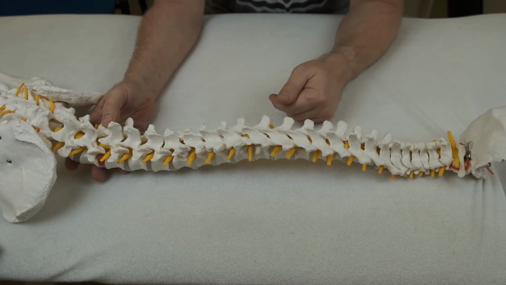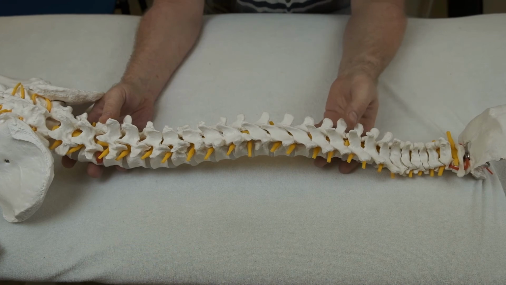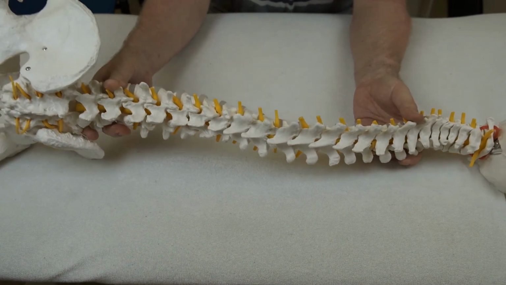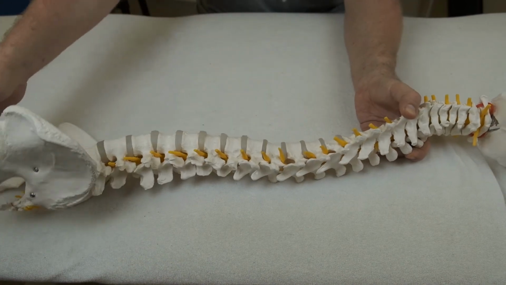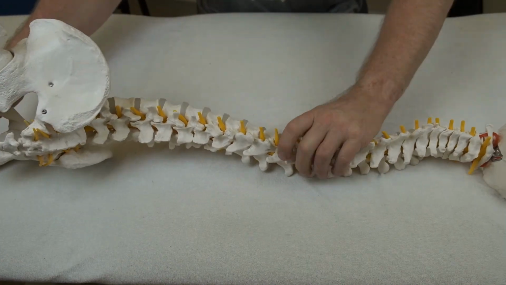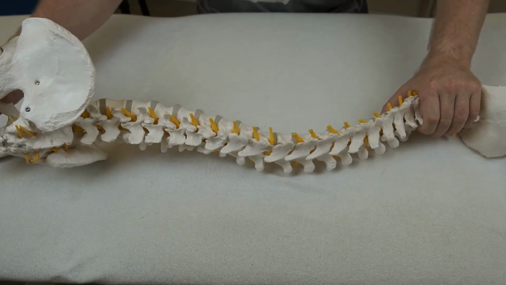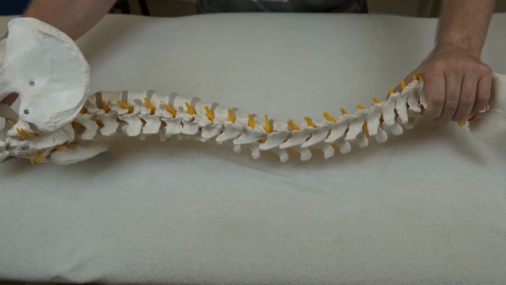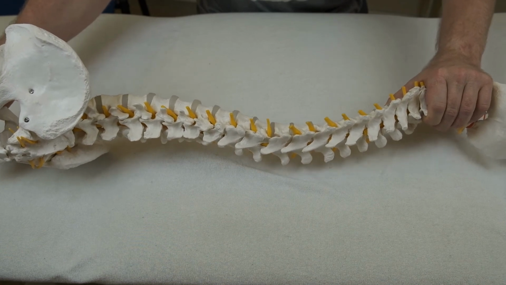All of this comes together to create a really nice structure, a really strong structure, and a very flexible structure. But one of the things we need to look at is, why have we got these curves? Well, partly because of shock absorption. So as we're in our normal curves, as we walk around life, there's going to be a lot of give in the system, a lot of bounce in the system.